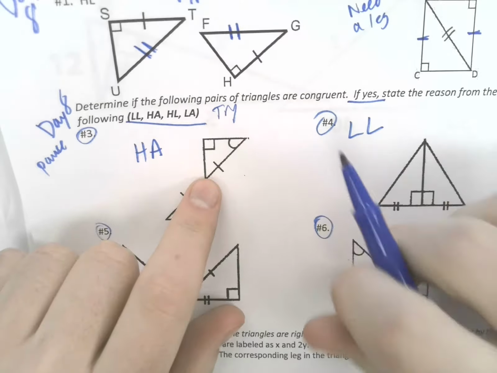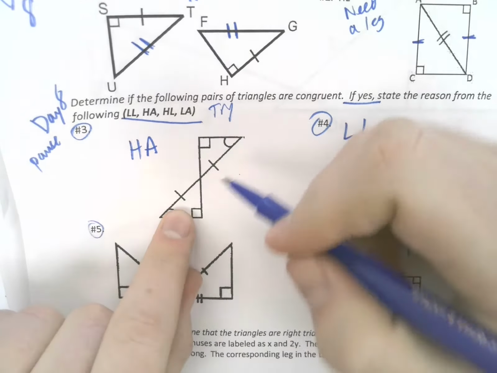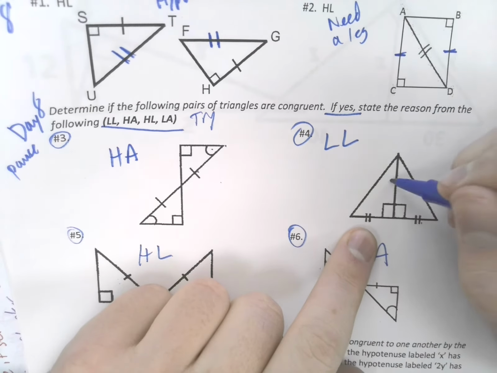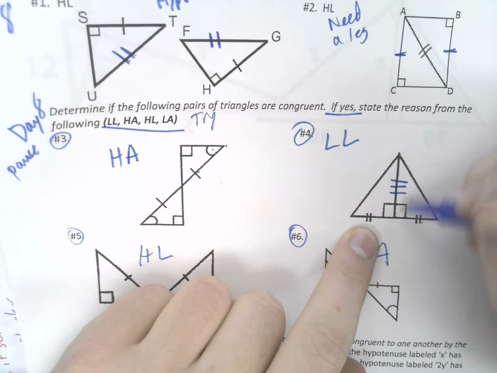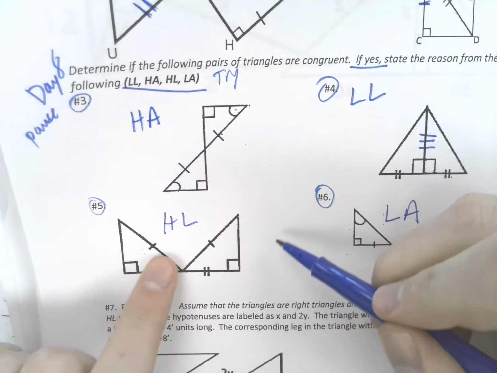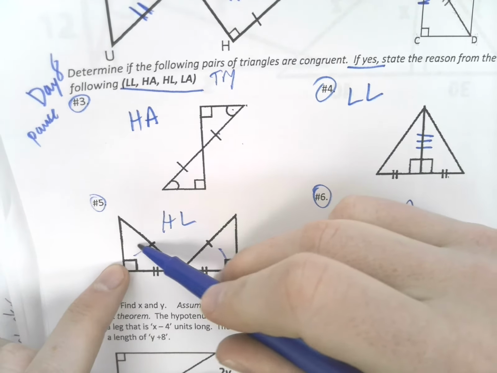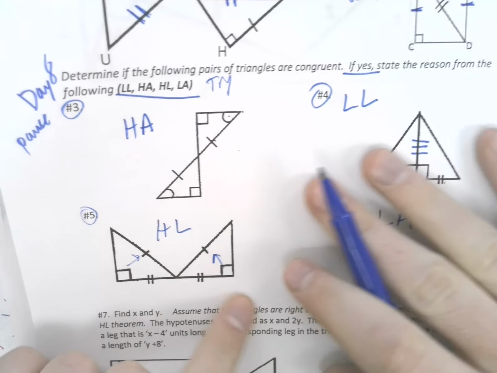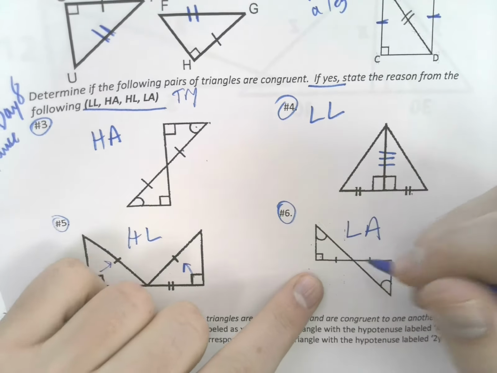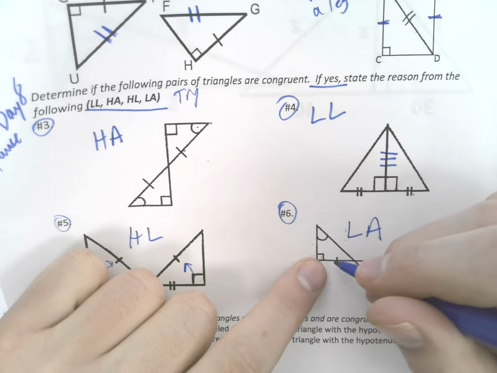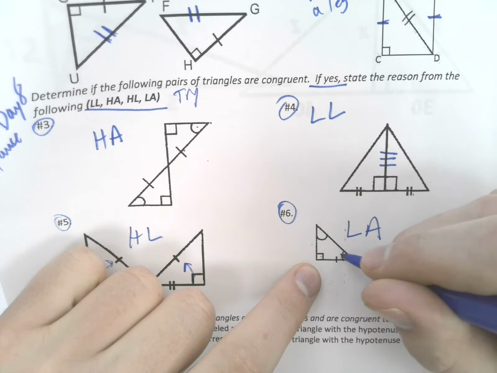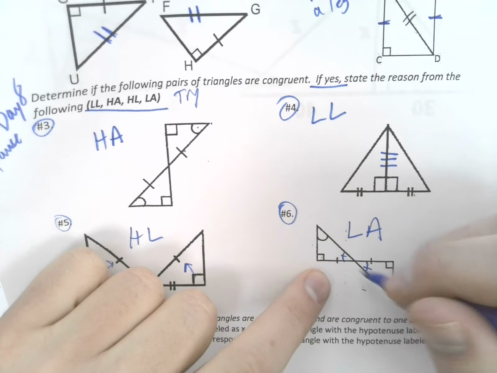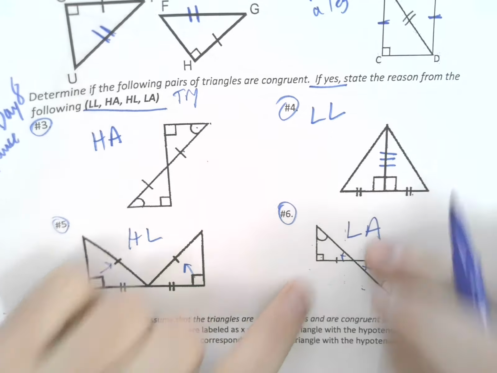Okay, so we have the hypotenuse and we have an angle. We have a leg, and then we have another leg that they share. We have the hypotenuse, which again, if you're not sure, it's always across from the right angle. And we have a leg that are congruent. And then here, we have a leg and an angle, and we actually have this angle too. So you could go angle side here if you really wanted to, but yep, leg angle.